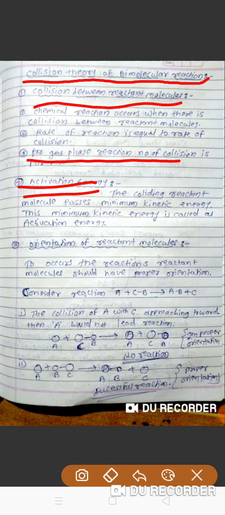The greater the activation energy, the slower the rate of reaction. The smaller the activation energy, the higher the rate of chemical reaction. So there should be a minimum kinetic energy.